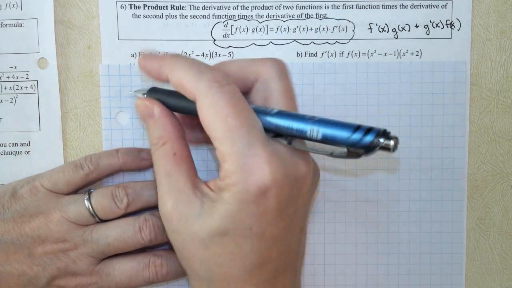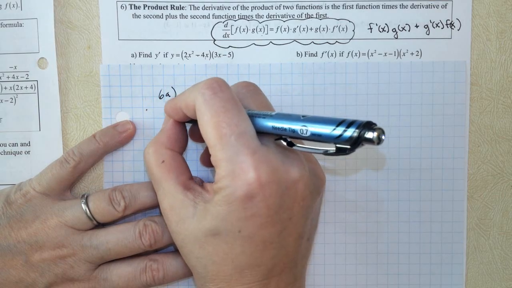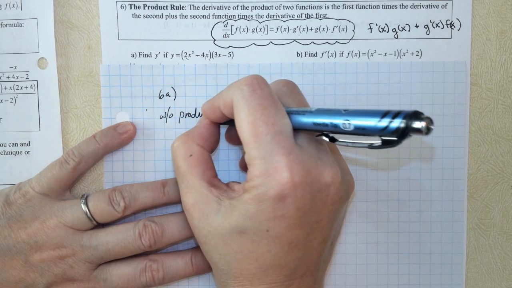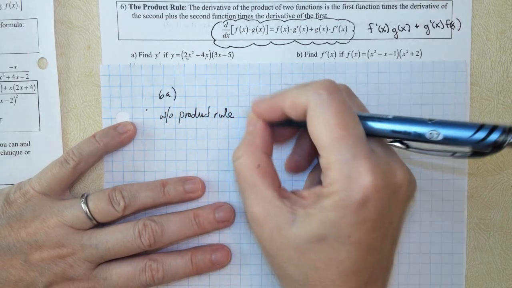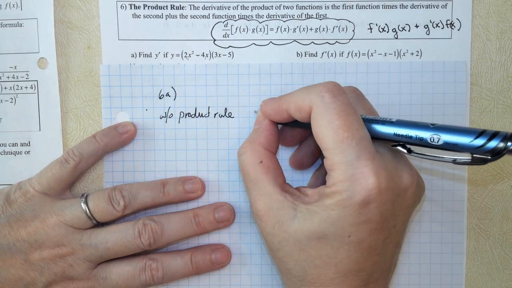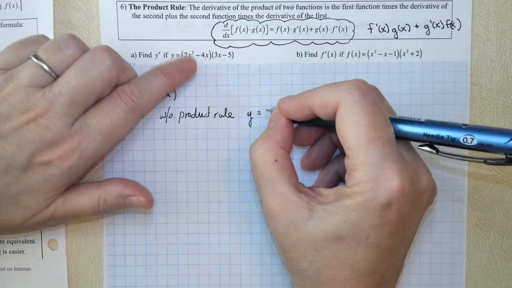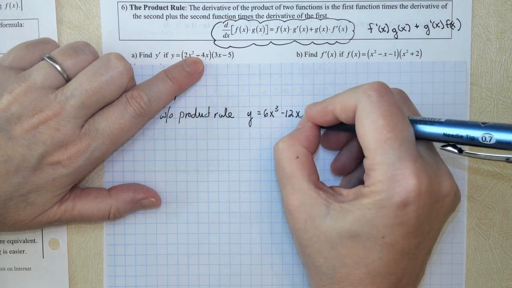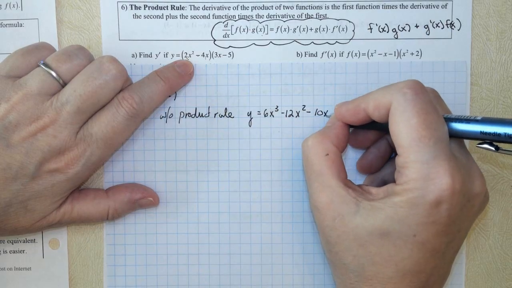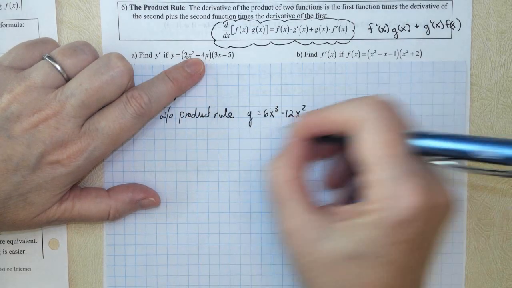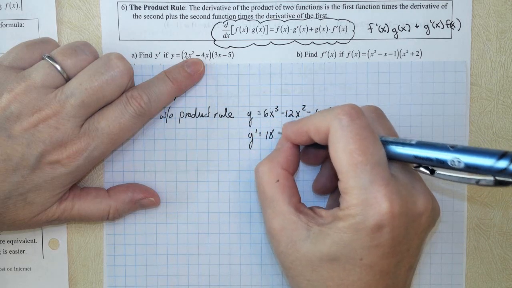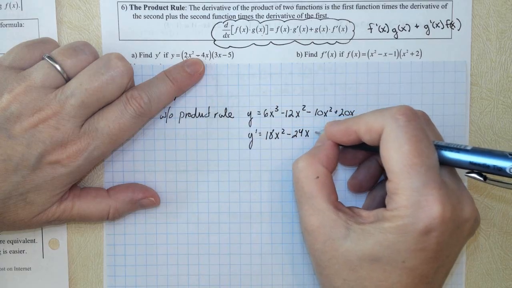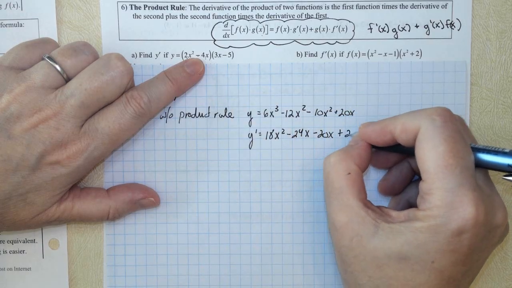So I am looking at 6a, okay? And the first one we're going to do is without our product rule. I'm not going to rewrite it, I'm just going to jump into it. So I have y equals 6x cubed minus 12x squared minus 10x squared plus 20x. So when I take the derivative, I'm going to have 18x squared minus 24x minus 20x plus 20.